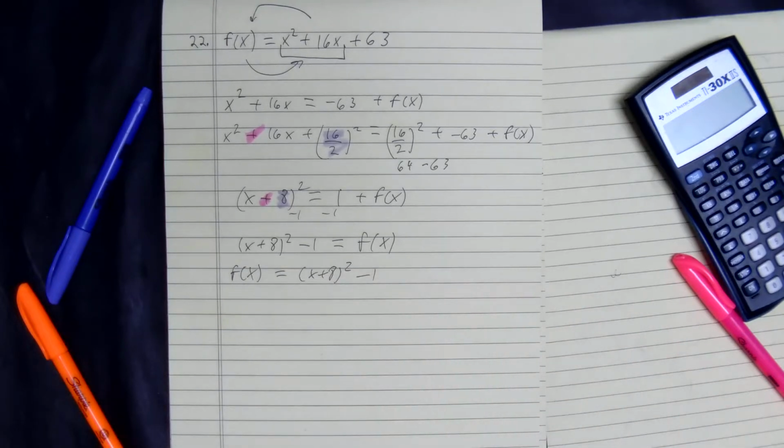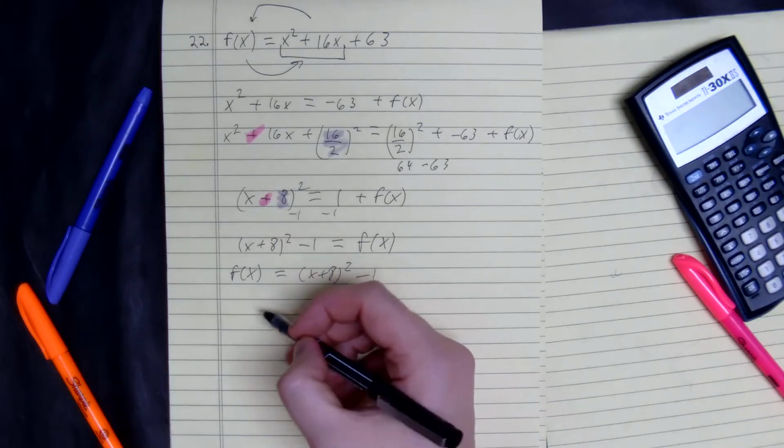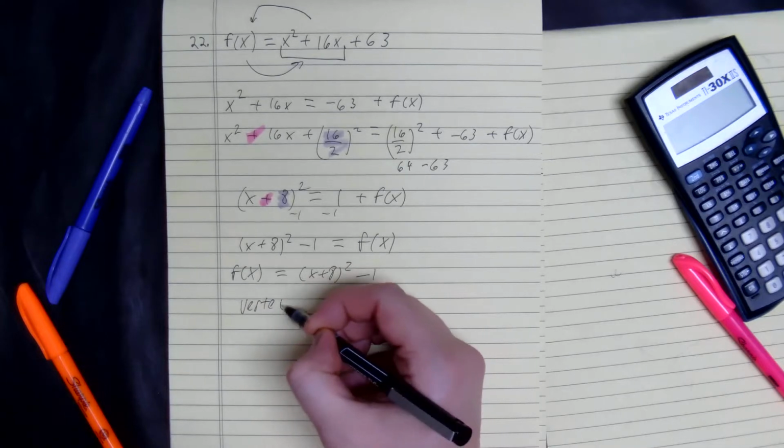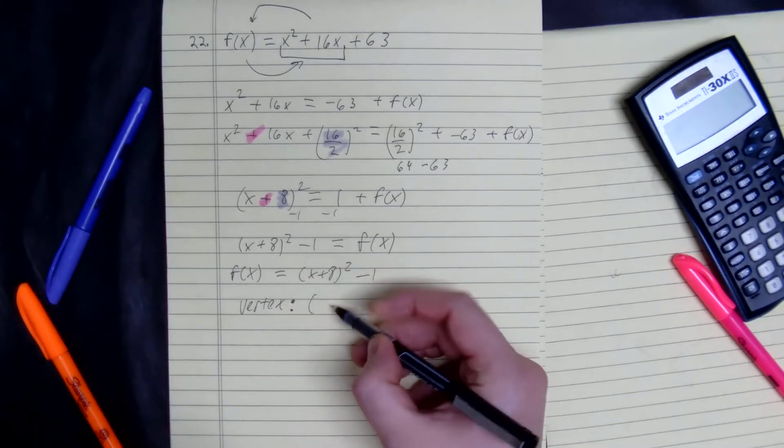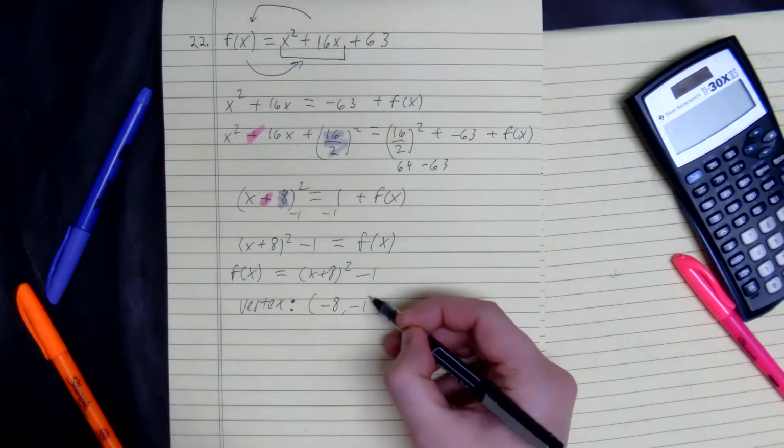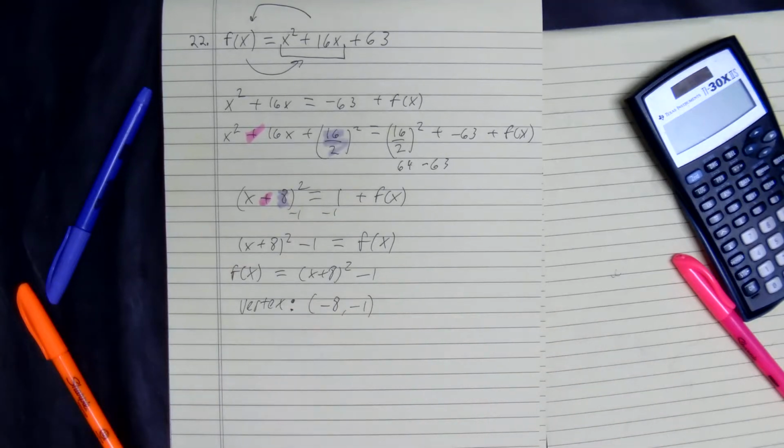Alright, and so we're looking for our vertex. Since this is a normal parabola going up with a minimum, not a sideways parabola, our vertex would be negative 8, negative 1. We always do the opposite sign to make the middle 0, so that's how we get it. That's our vertex, at negative 8, negative 1.